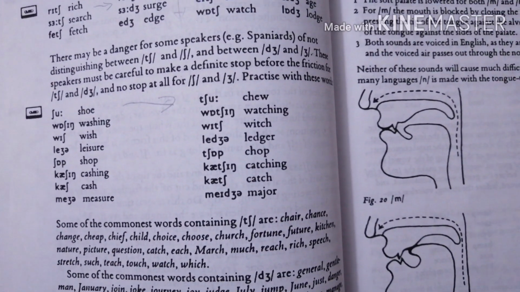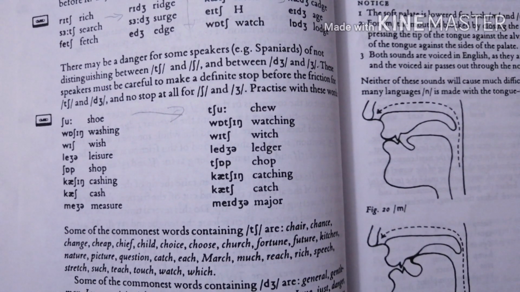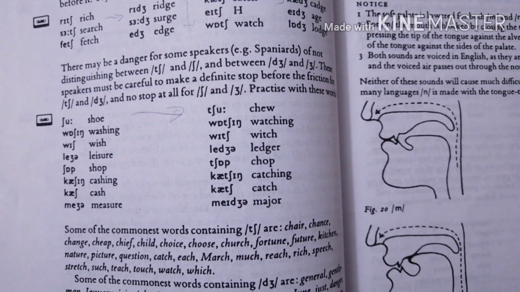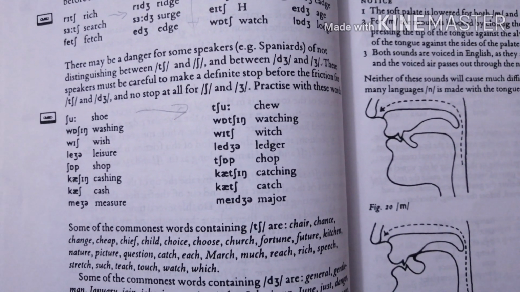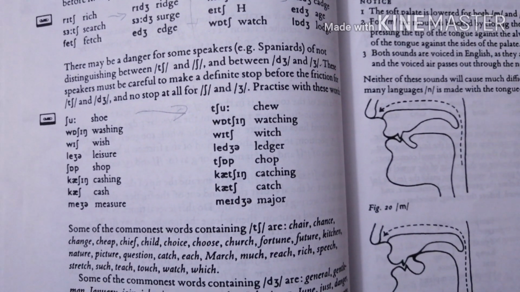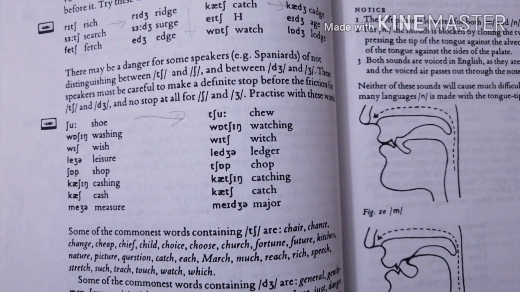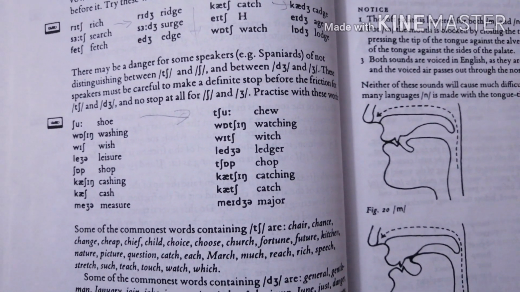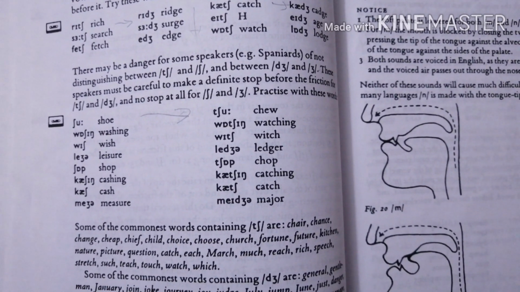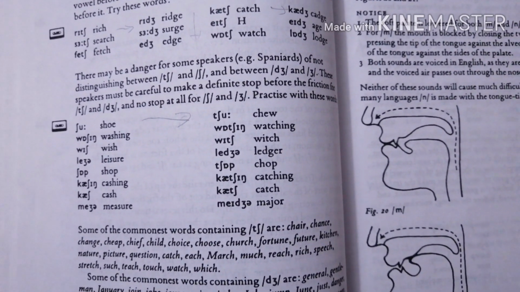Now next group, please. Shoe, chew, washing, again washing, watching, wish, which, leisure, ledger, shop, chop, cashing, catching, cash, catch, measure and major.